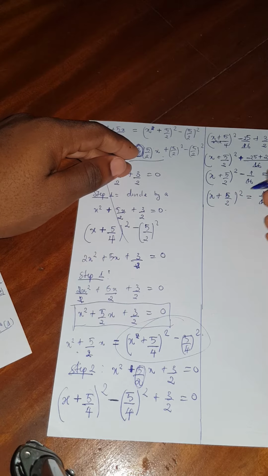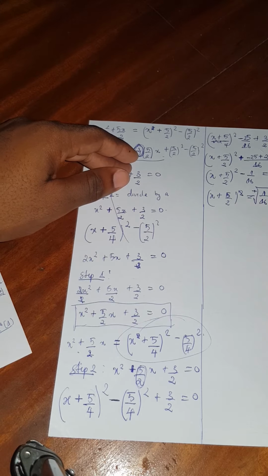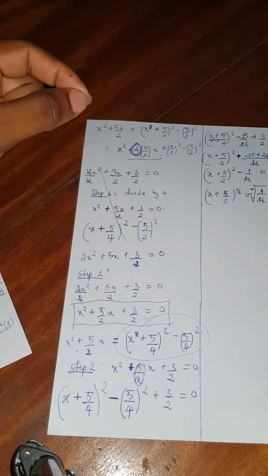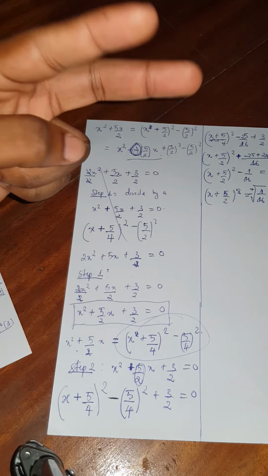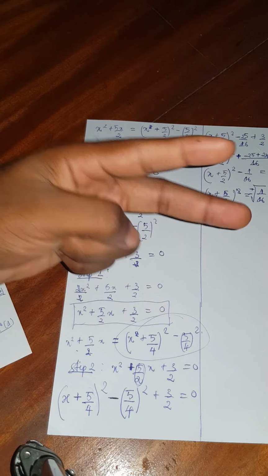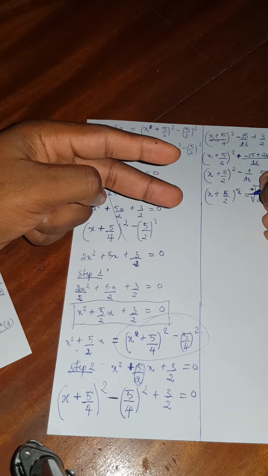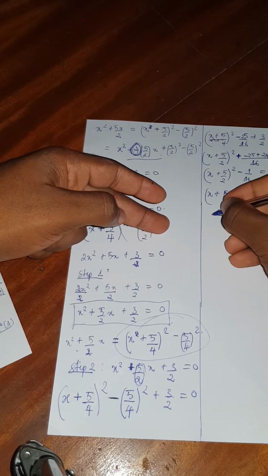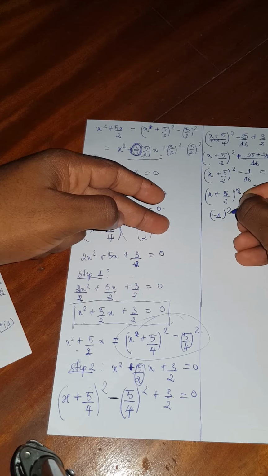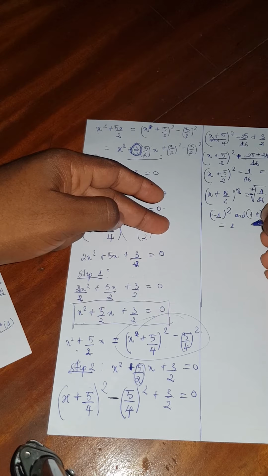Now I can find the square root of this. The square root will either be positive or negative. And the thing you have to have in your mind is that a quadratic equation always has two roots. That's why you have a plus and a minus here. Because if you have negative 1 all squared and you have plus 1 all squared, all of them are going to give you 1.